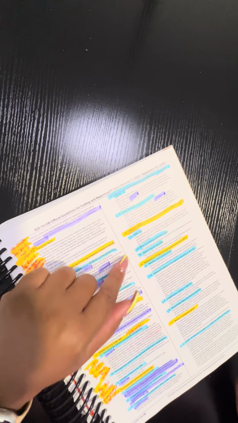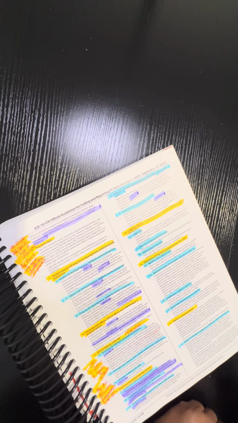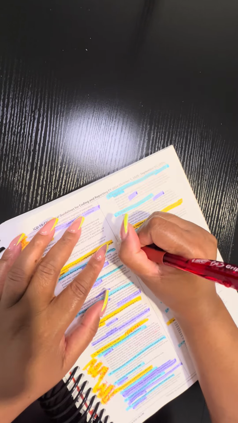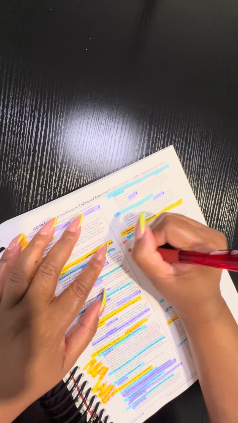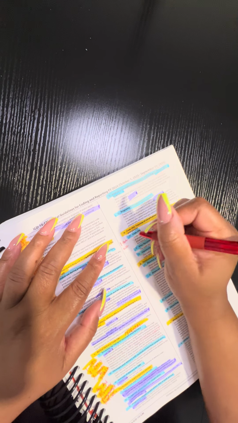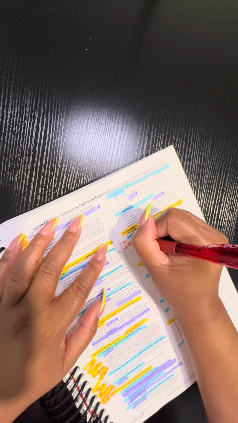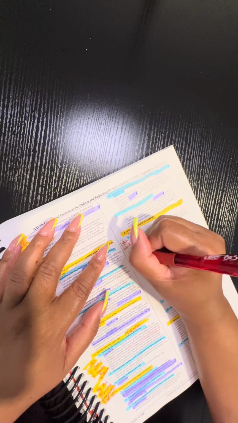Now for P, in this section right here, we're going to write some things. So first, it says the code describing the complication.